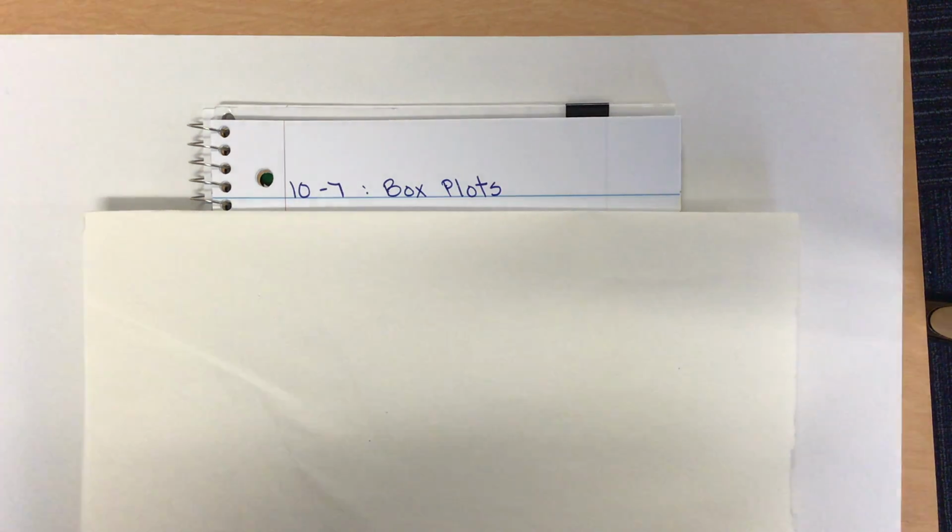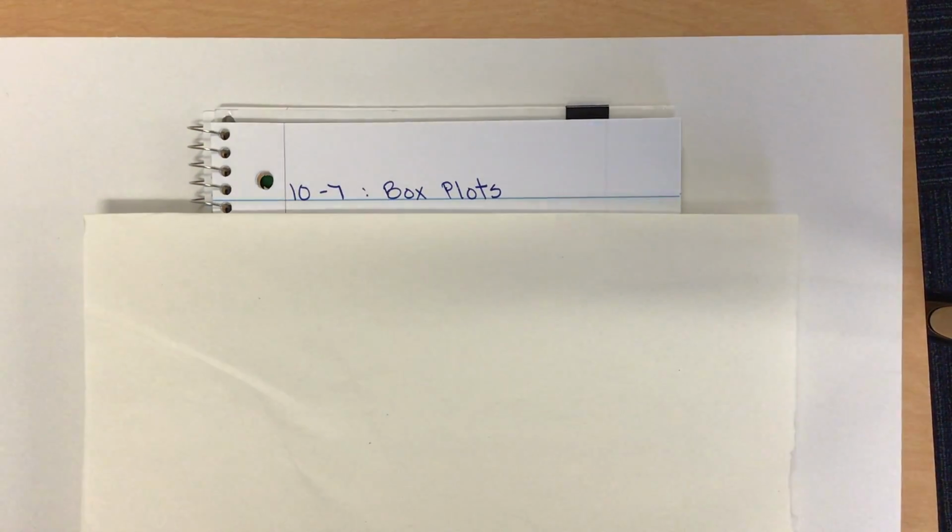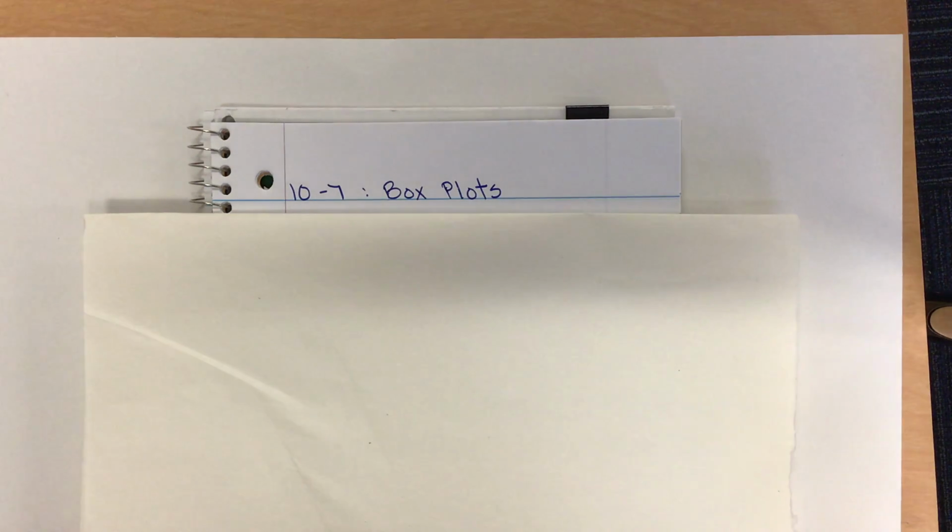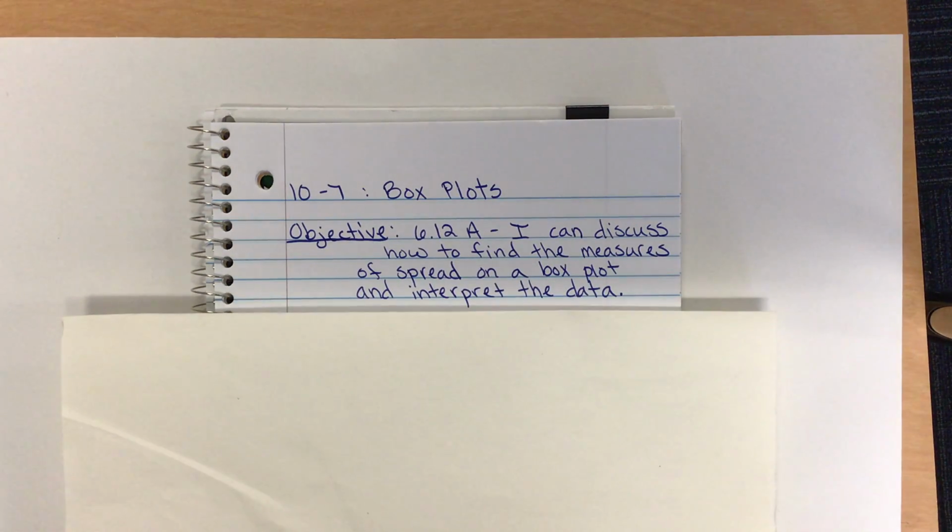plots. We're starting in our notes journal. Our objective is 6.12a. I can discuss how to find the measures of spread on a box plot and interpret the data. So remember, we were doing measures of spread this past week, finding our quartiles, our median, etc.